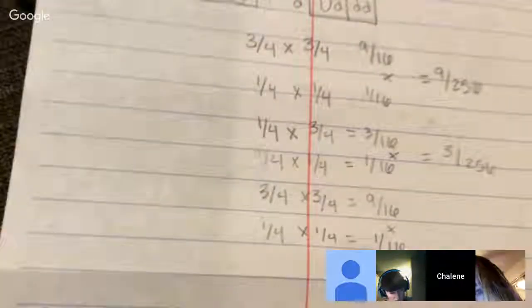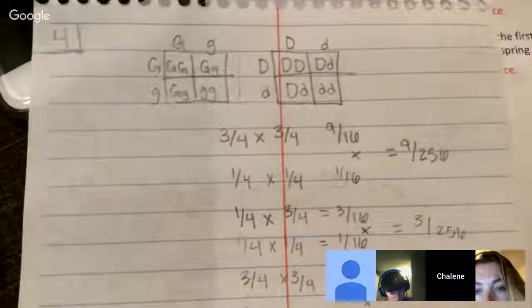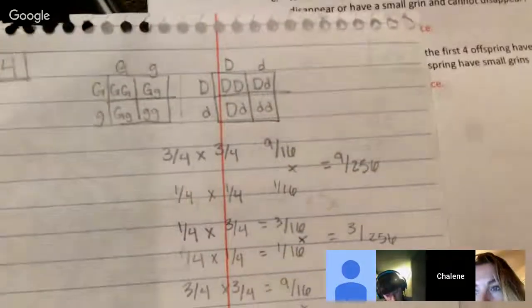Again, I'm not 100% sure that's right, but from what I understood from the notes, that's what I was looking at.